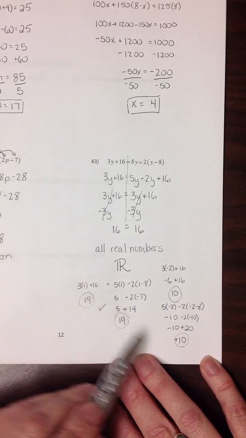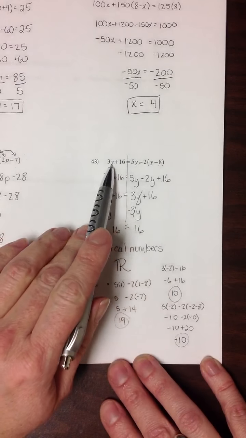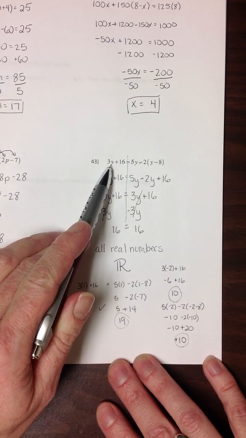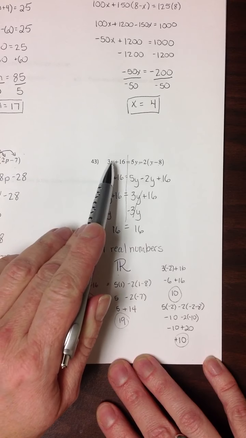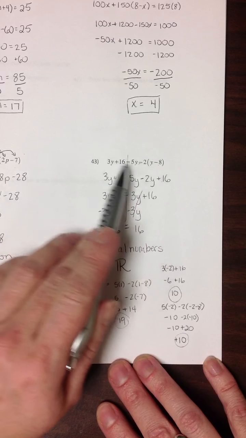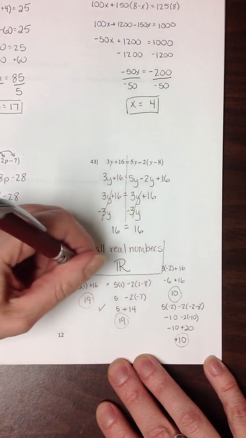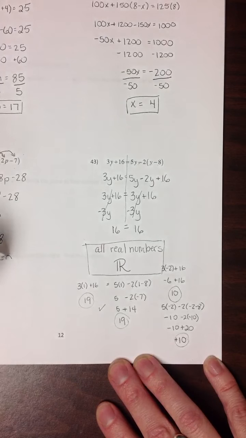And that hasn't happened before. And if you check any other number, try putting in a 5 or a 7 or a decimal or a fraction, you're going to find that no matter what you put in for y, the answer always comes out the same on both sides. So that's why we say our solution for this problem is all real numbers.